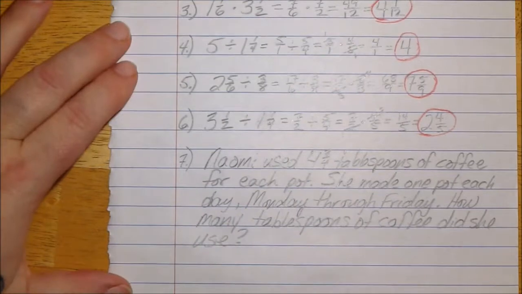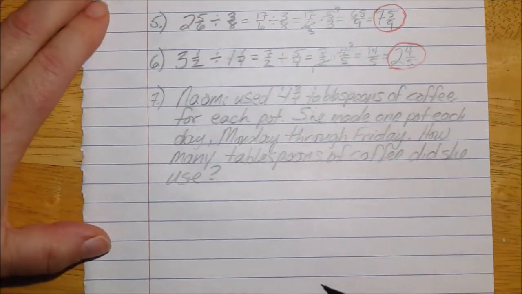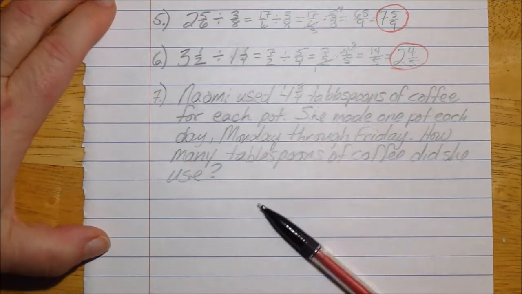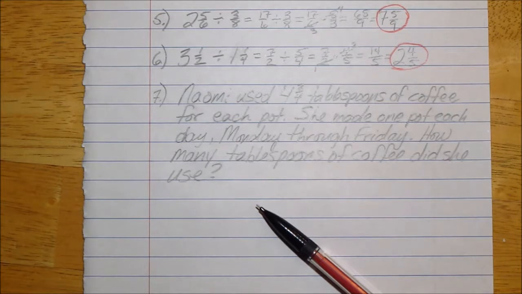Okay, last one. Here's our word problem. All right, so Naomi used 4 3/4 tablespoons of coffee for each pot. She made 1 pot each day, Monday through Friday. How many tablespoons of coffee did she use?